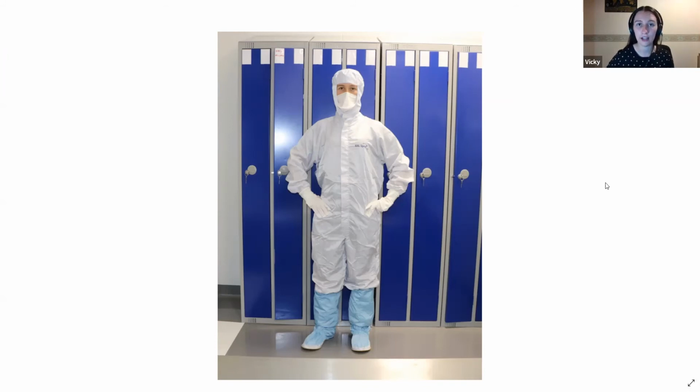And we have special clean room changing areas that are divided in 2. So there's a dirty side and a clean side. So you get dressed up in the suit and then you can cross over the barrier into the clean side. So that's what one of the clean room suits looks like.